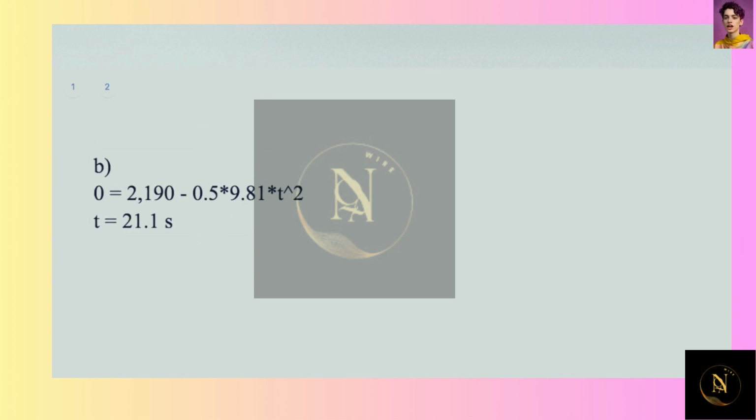And then finally, part C is what is the final velocity just before it hits the ground. Well, this is simply going to be given by the final velocity is equal to initial velocity plus acceleration times time. Our initial velocity here was 0, since it's at the apex of its trajectory. So this is just going to be equal to negative 9.81 times 21.1 seconds. This gives us a final velocity of negative 207 meters per second.